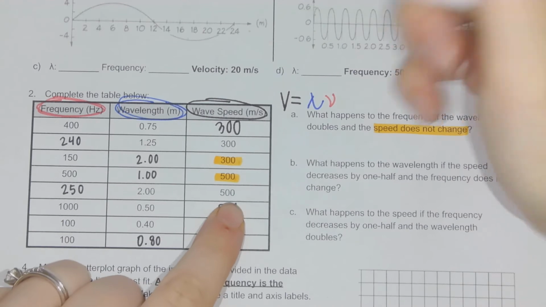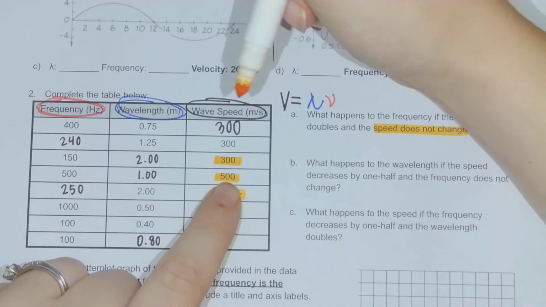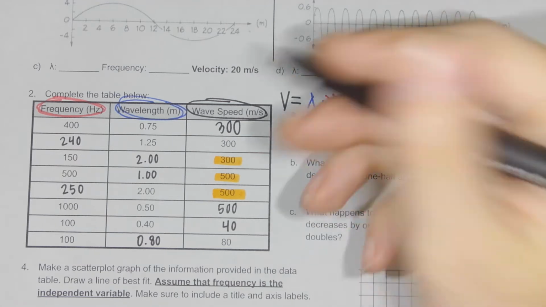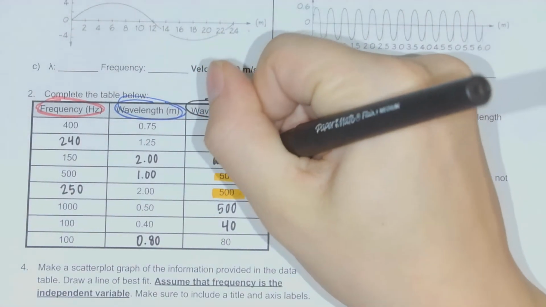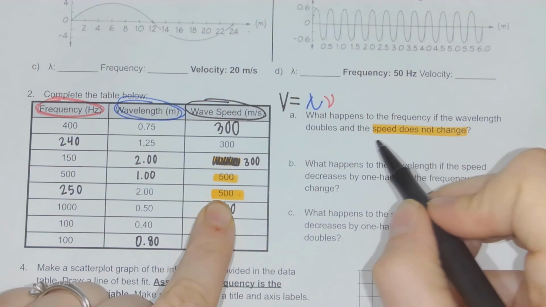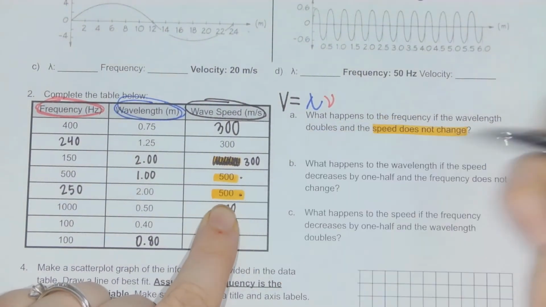Okay, so I meant to highlight these two here. So 500 and 500, and we'll just cross this little 300 out for right now. Oopsies. We'll use that later. So speed does not change, 500, 500.